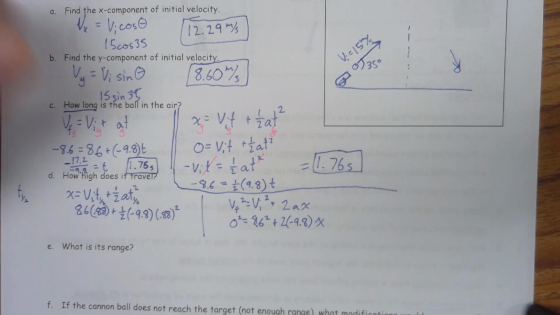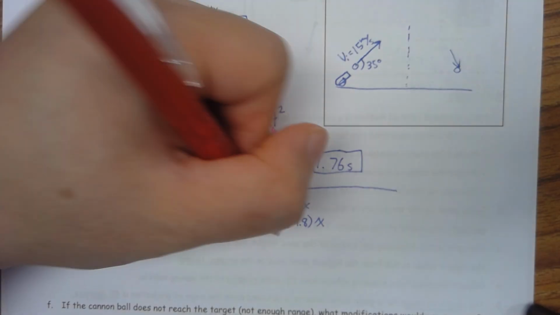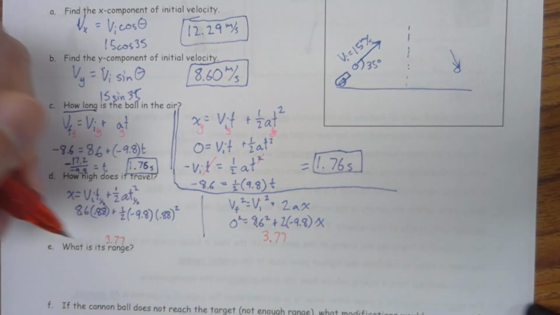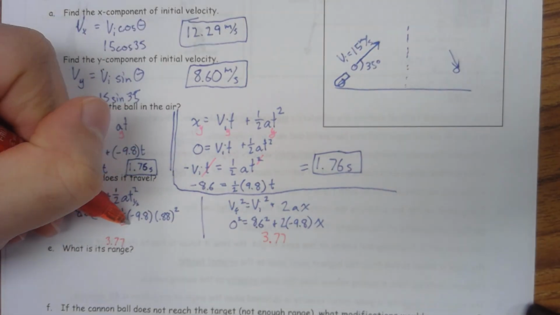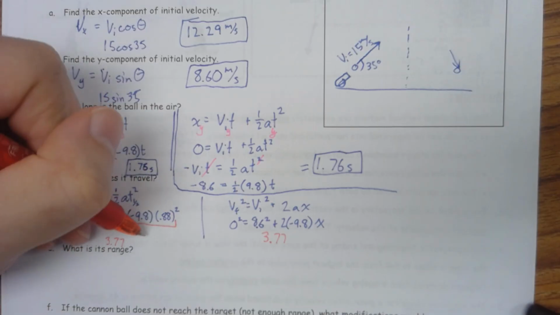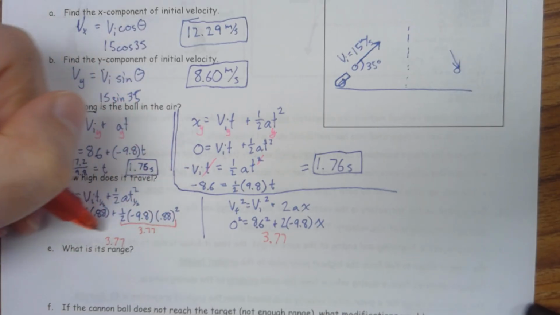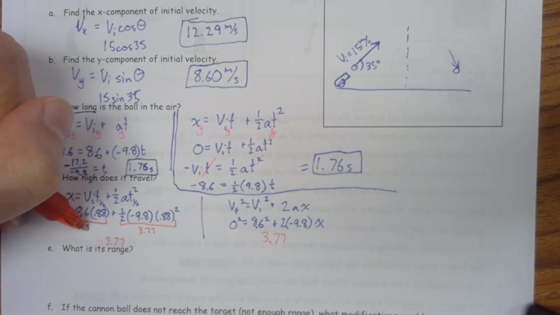Hey, you want to know something kind of weird? Do we get the same answer? My answer is what? 3.77, right? On this side, it was 3.77. On this side, you're going to get 3.77. Do you want to know something weird? Just this right here is 3.77-ish. And just this over here is 7.57-ish.